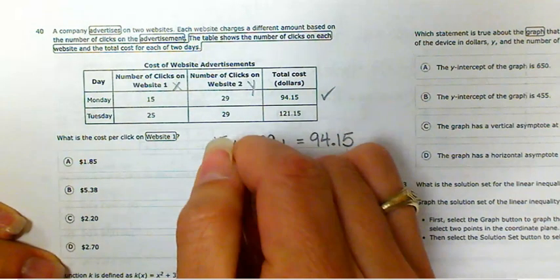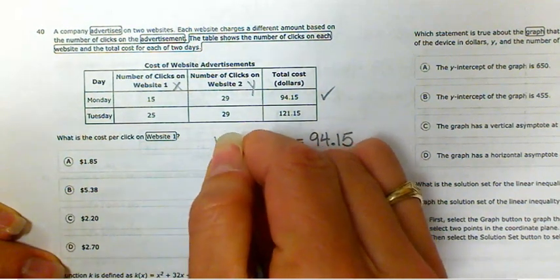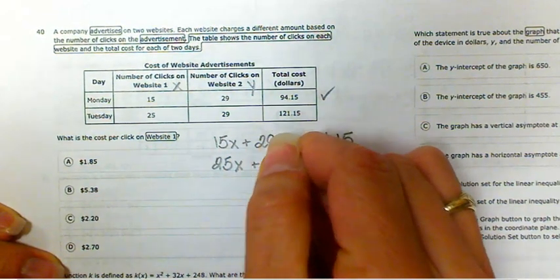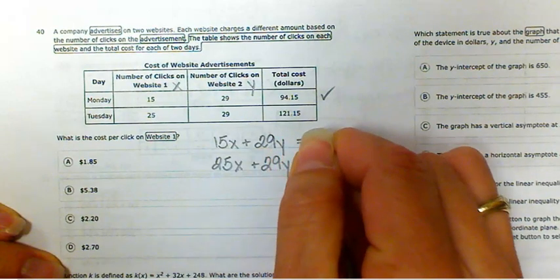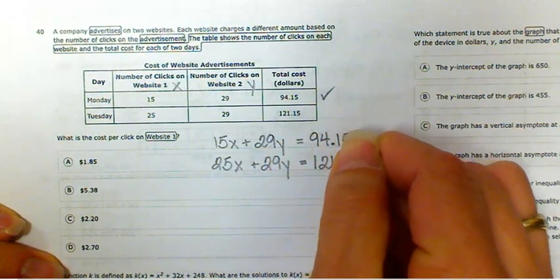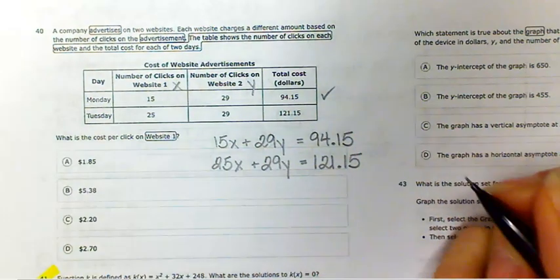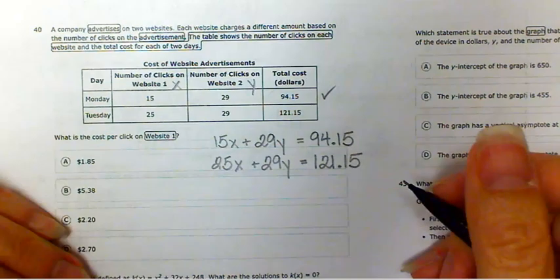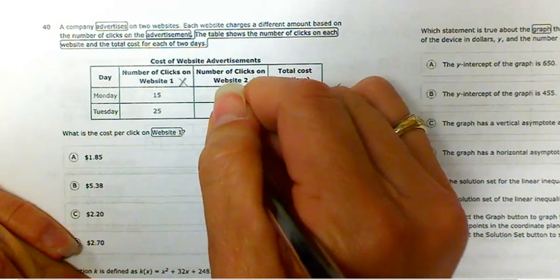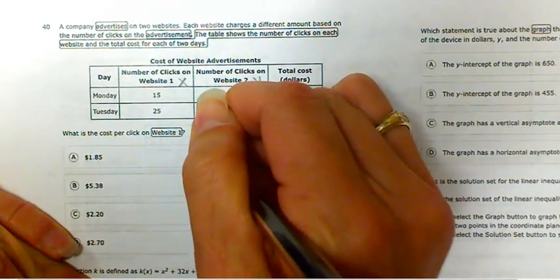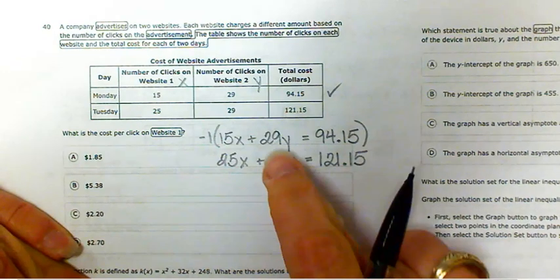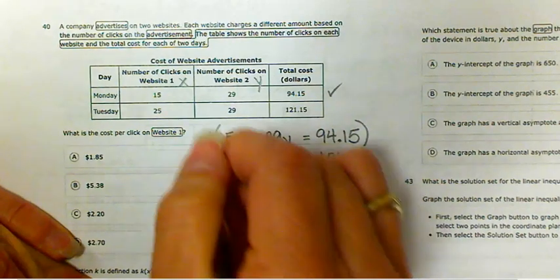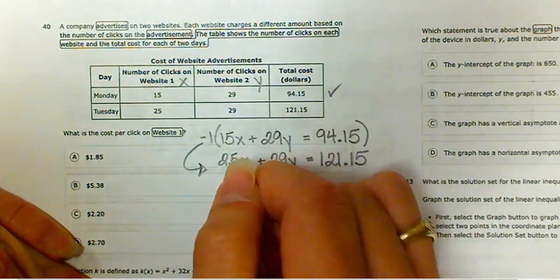The Tuesday equation, we have 25x plus 29y equals 121.15. Now, I'm looking at this. I need to eliminate a variable. The easiest thing I see is to take this and multiply it by -1, because if I do that, I'll have -29y and 29y, and they will cancel. All right, so I'm going to do that, and I'm going to write it down here.